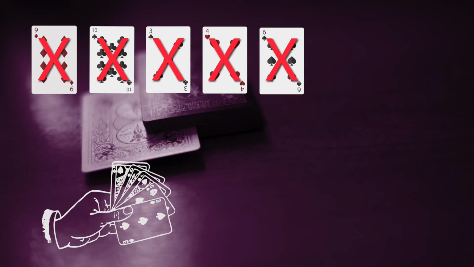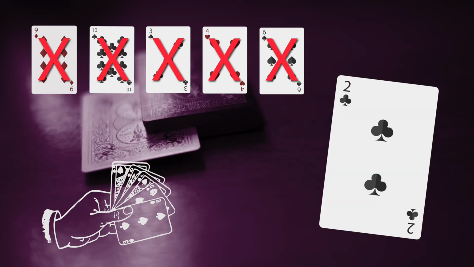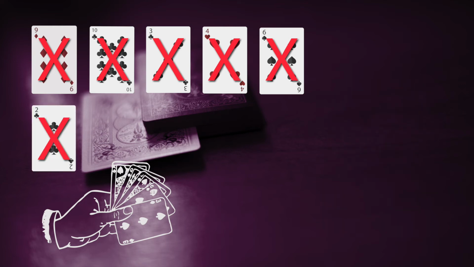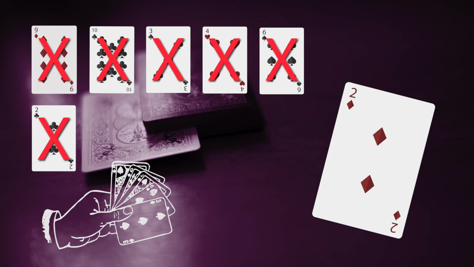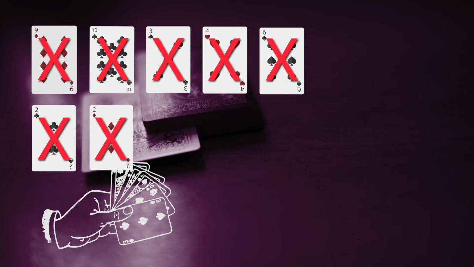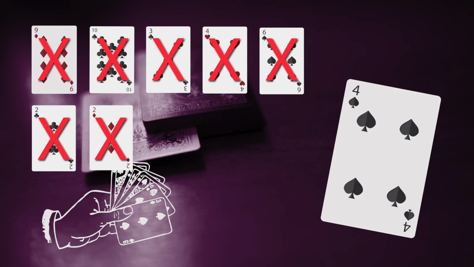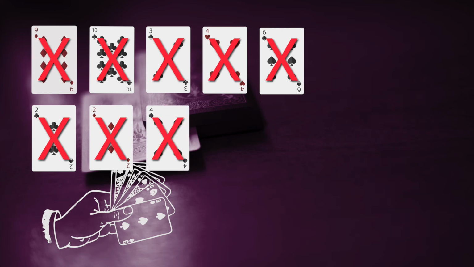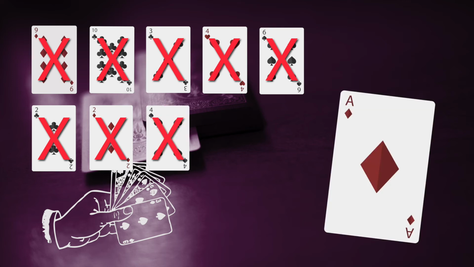The next card I flip over is a 2 of clubs. Pause the video and complete your row. The next card that I flipped over is a 2 of diamonds. Pause the video and complete your row. The next card we have is a 4 of spades. Pause the video, take a moment, and fill in your probabilities and your guess. The next card that I flip over is an ace of diamonds. Pause the video, fill in your row.